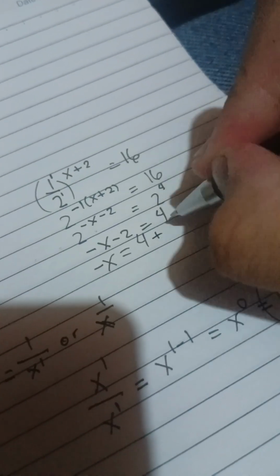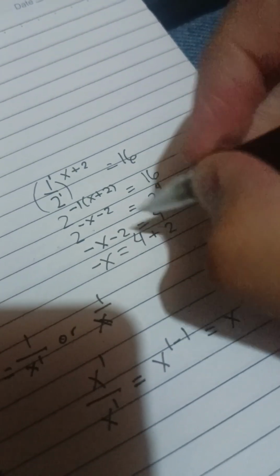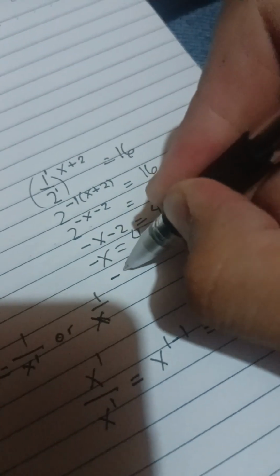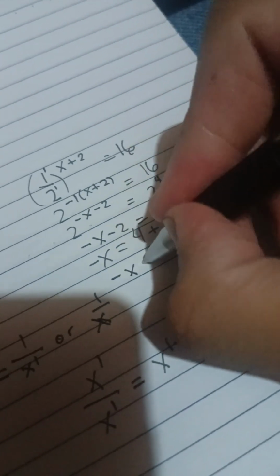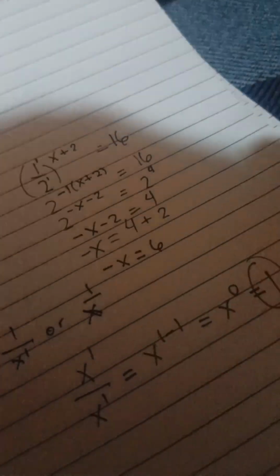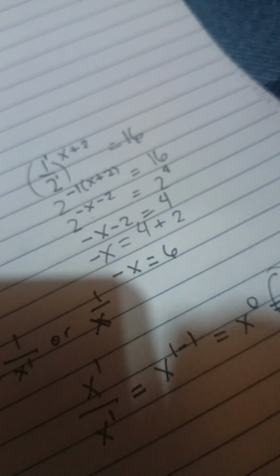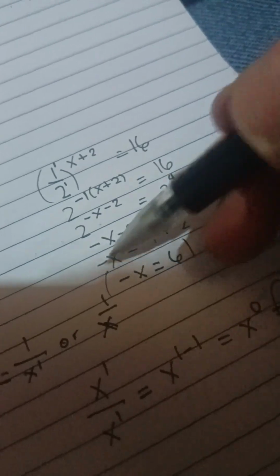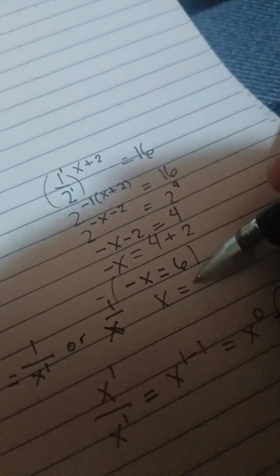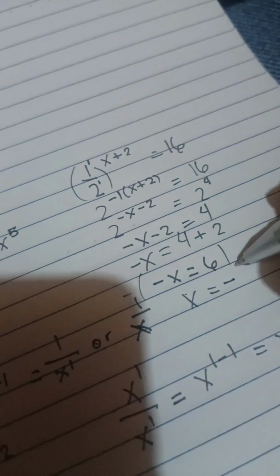Then x equals negative 6. Okay, I will use my calculator to check if it's correct. 1/2 raised to negative 6 plus 2.